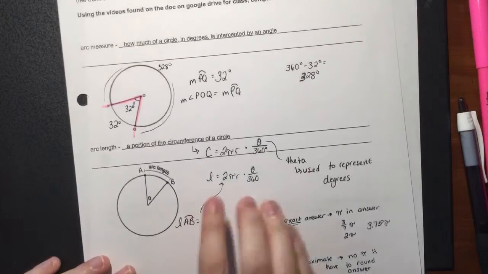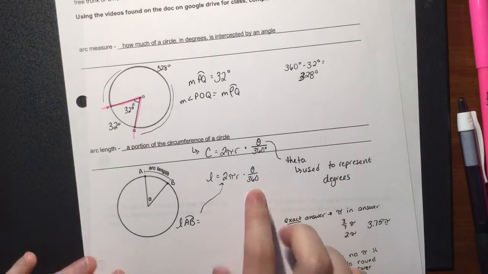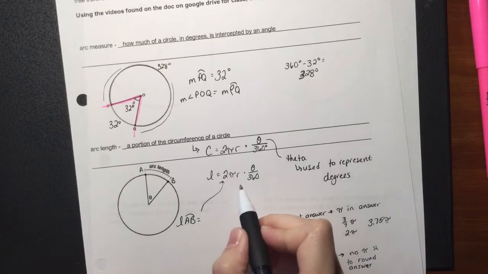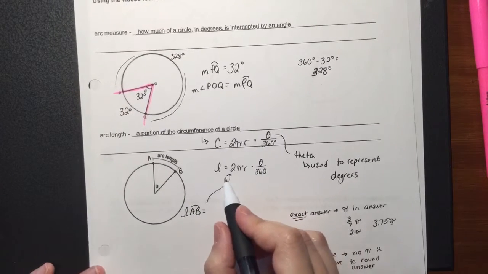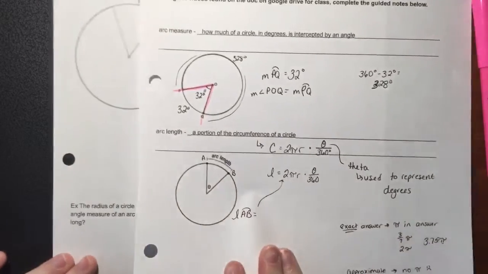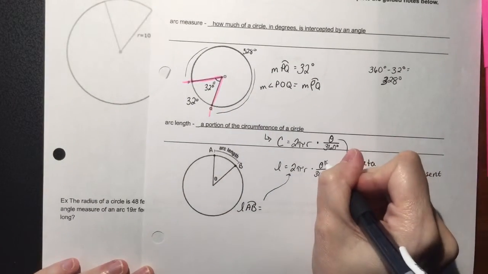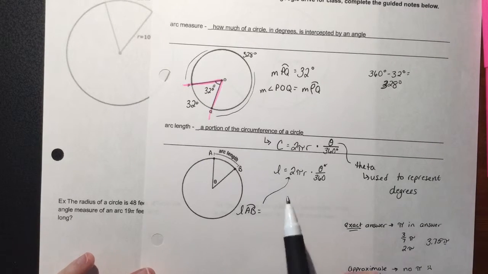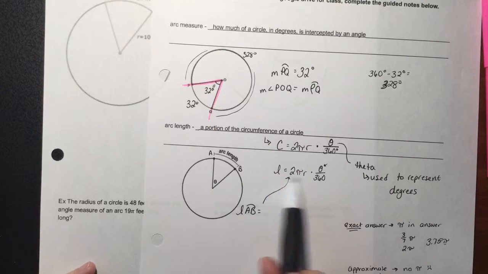So we could use this formula every single time and end up solving for theta, or we could just take this formula, solve just this formula for the angle measure theta, and then that'll save you a lot of multiplying and dividing work, and it'll be a lot shorter and easier. But if you forget this formula, you can get it from the arc length formula really easy.